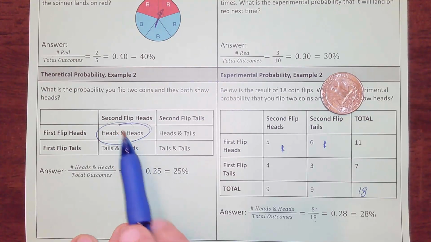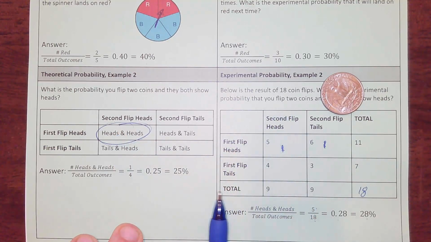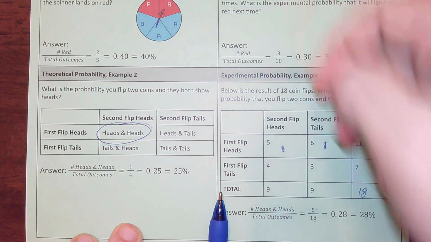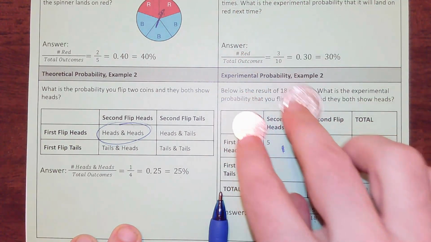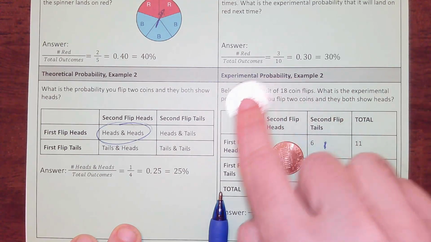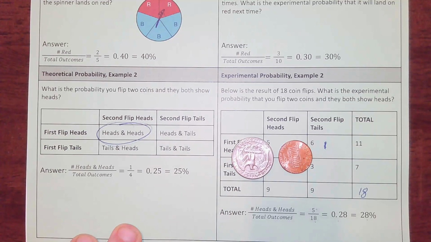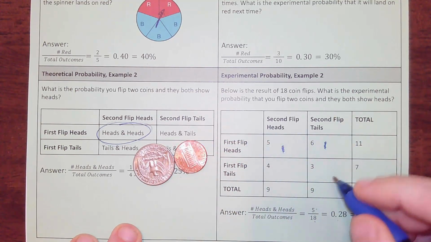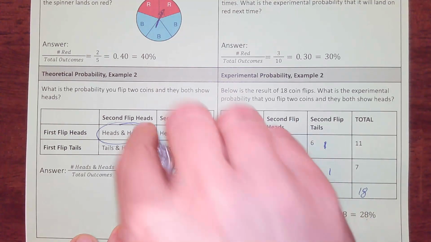Now that's the theoretical probability. But let's say we actually go ahead and flip these 2 coins a bunch of times. So maybe I have this coin, and I grab a second coin right here, and I flip them a whole bunch of times. For example, here I got, call this the first coin, tails, tails. And so I would go here, find tails, tails. I'd put a 1 there.